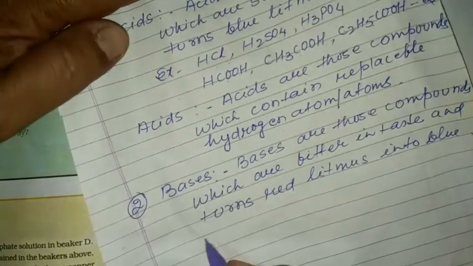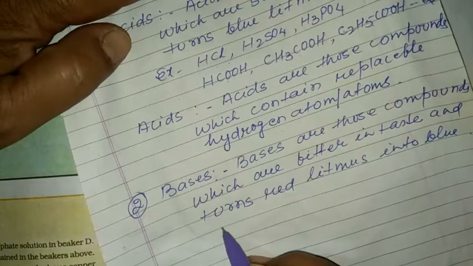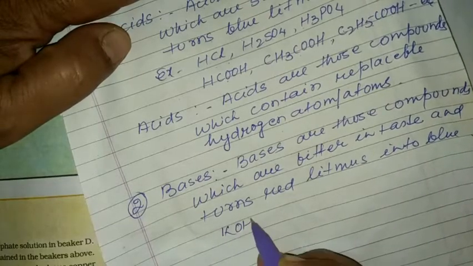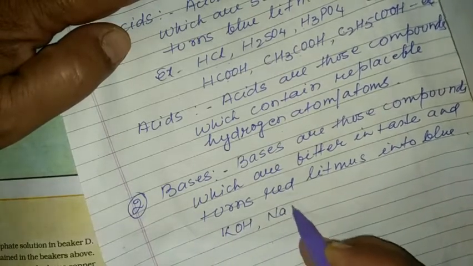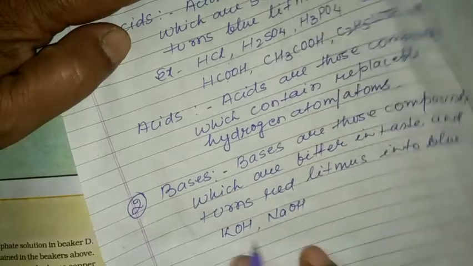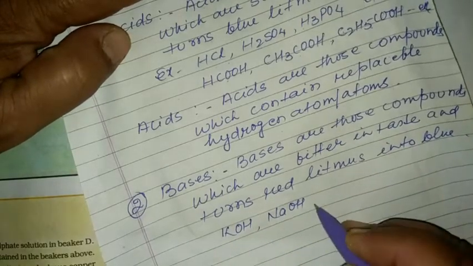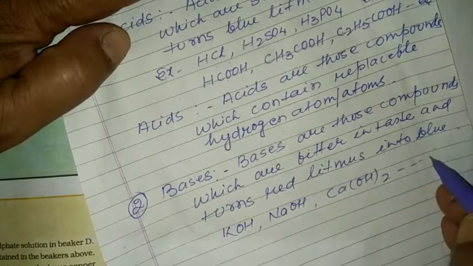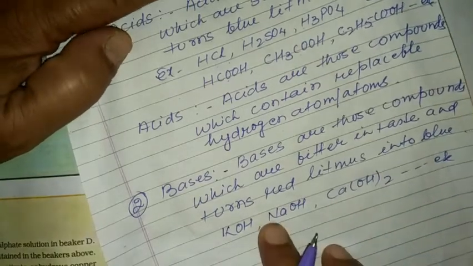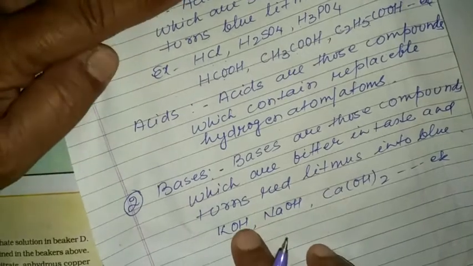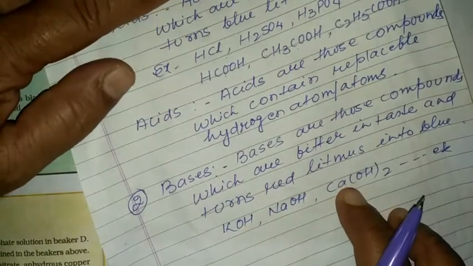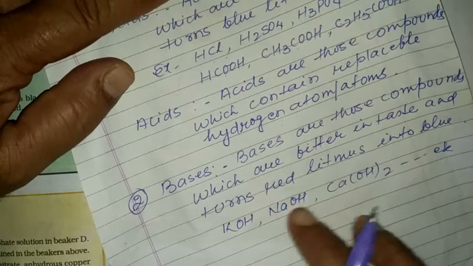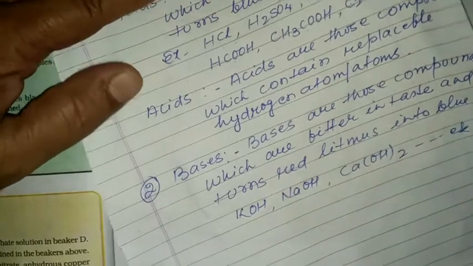As for example, KOH, NaOH, sodium hydroxide, potassium hydroxide, calcium hydroxide, etc. These are the bases. They are bitter in taste and turn red litmus into blue.